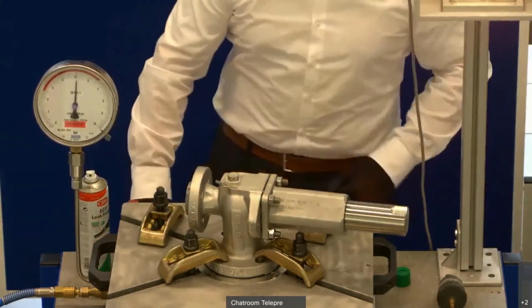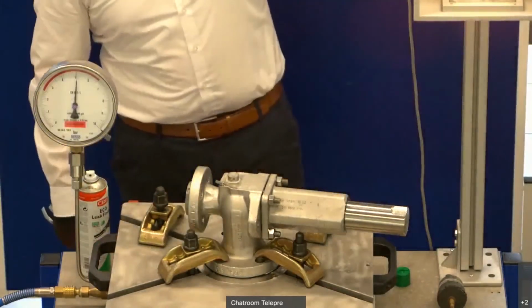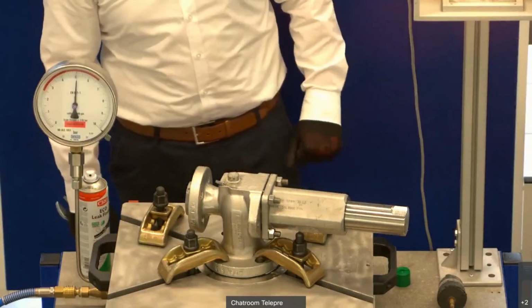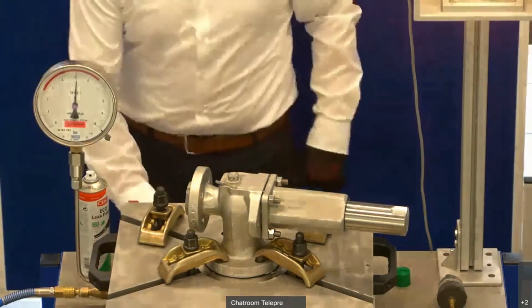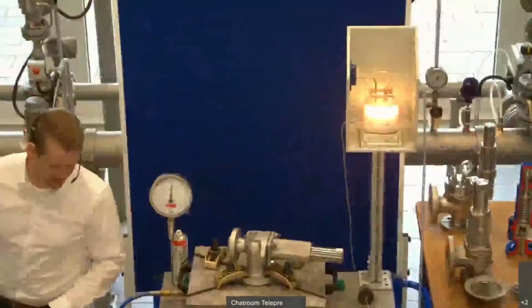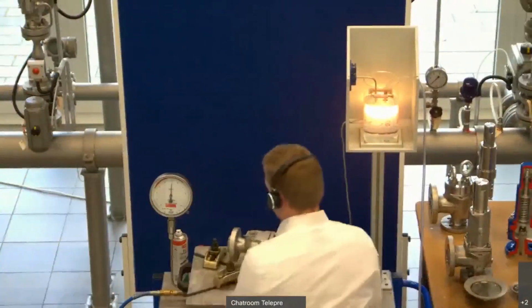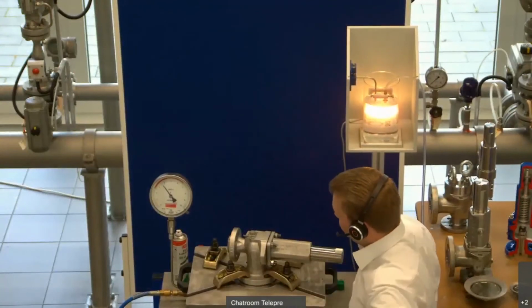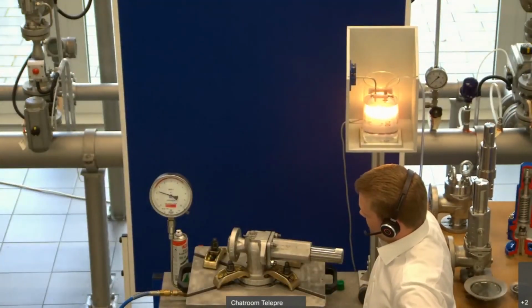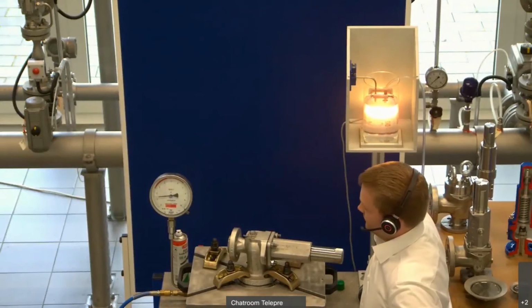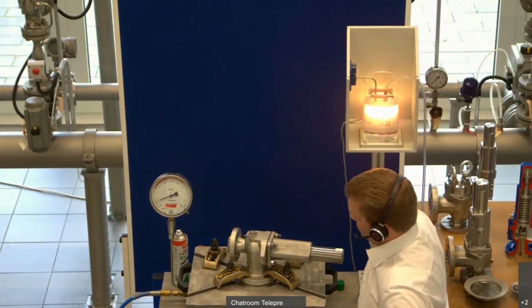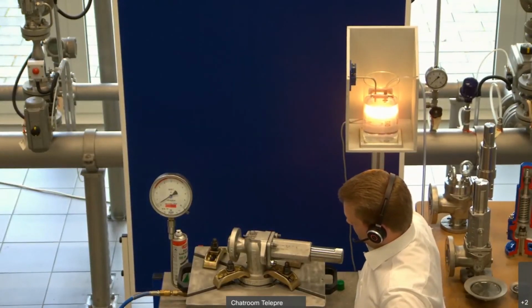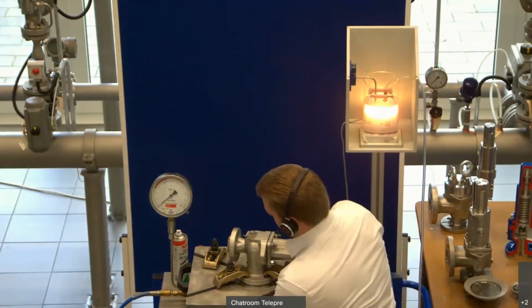Now I have to show you a different safety valve, the pilot operated safety valve. There we must know some other test parts. I reduce the pressure again. Pressure's down now.